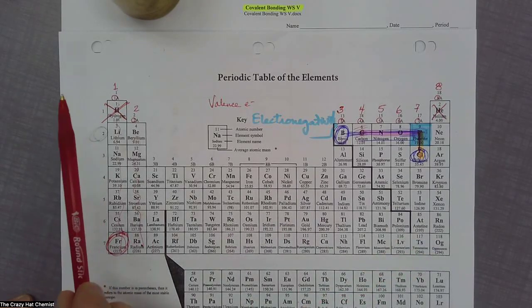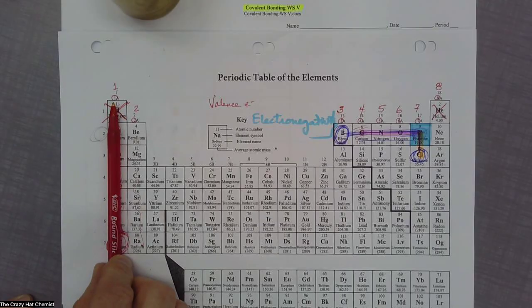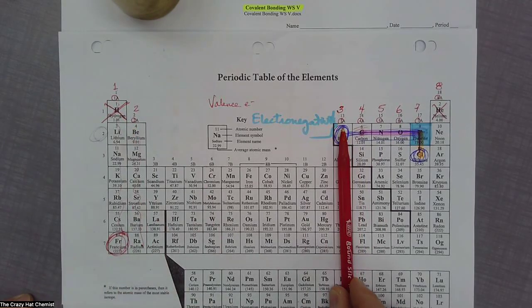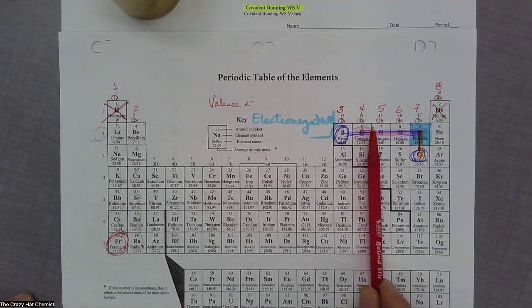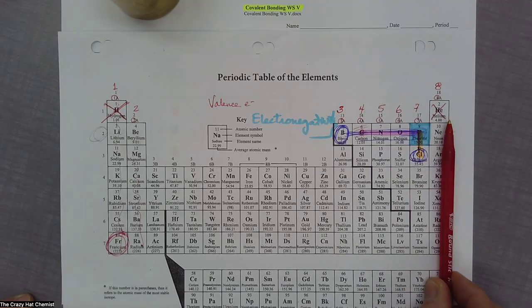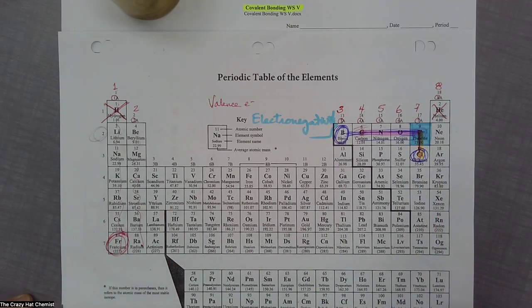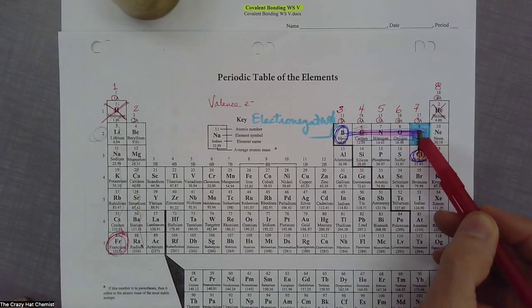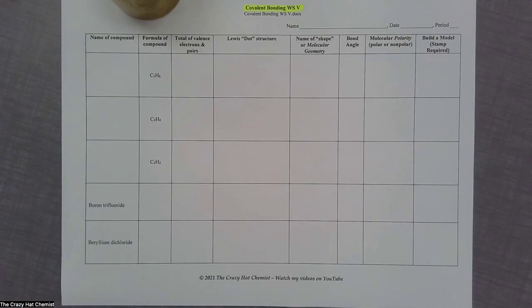Your valence electrons are in columns. That's column or group one, one valence electron, column or group two, two valence electrons. And these are groups or families, really. Column, group, family 3, 4, 5, 6, 7, and 8. Those are the valence electrons. And the most electronegative element is fluorine. Awesome. Fantastic. So you need to know that.